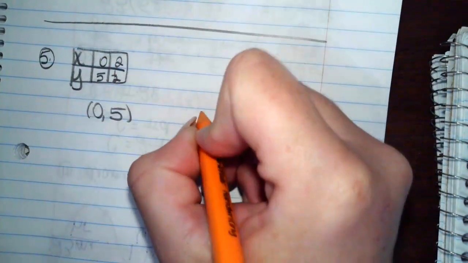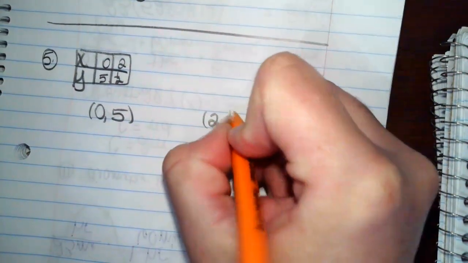All right, we're going to start with number 5 because we did the first few in class. This is what it's going to look like when you see it on WebAssign, but I'm going to change this to a coordinate so it's a little bit easier to see. So I've got (0, 5) and I've got (2, 1/2).